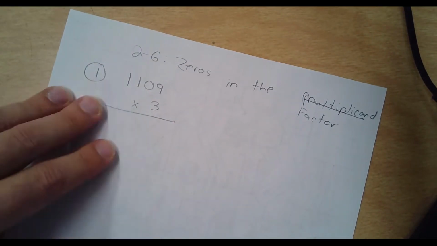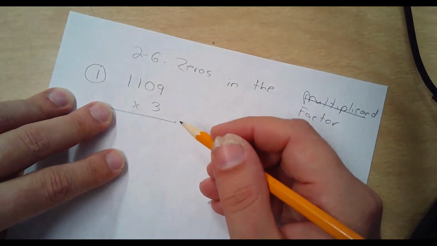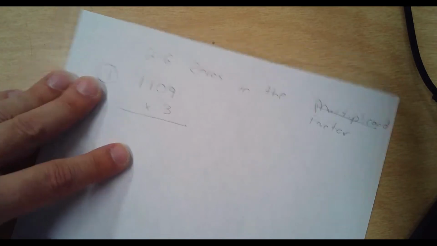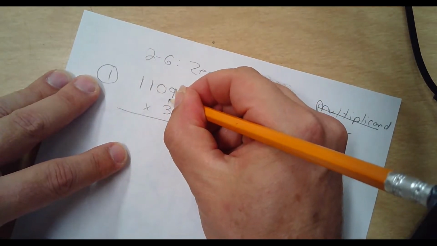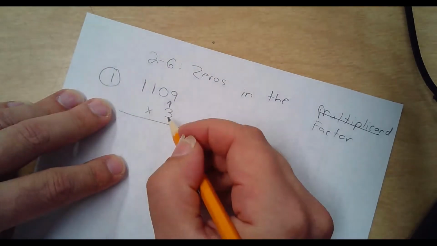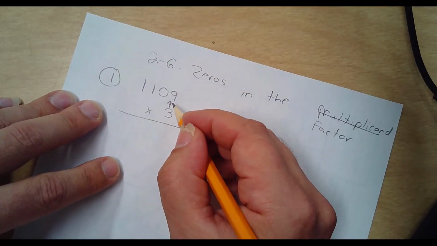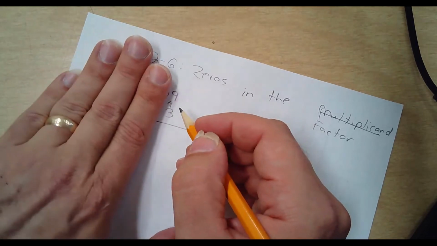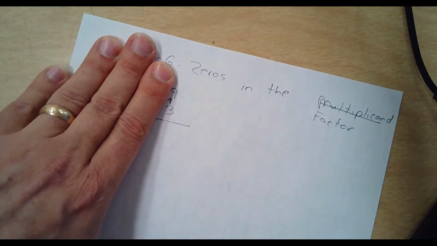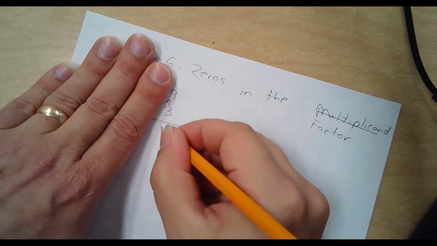All right. So, exactly right, Jay. When we're multiplying multiple digits, we always start on the right. So we're going to multiply basically 3 ones times 9 ones. This is the ones column. So 9 ones times 3 ones is how many ones? 27. So I can write my 7.